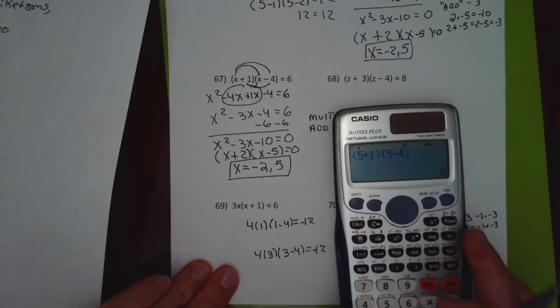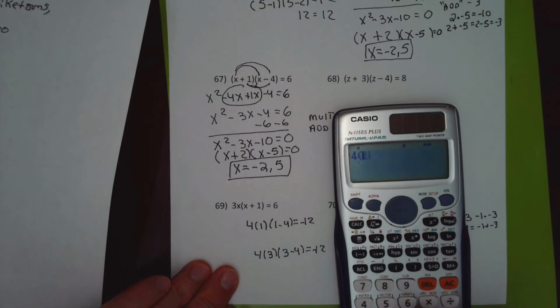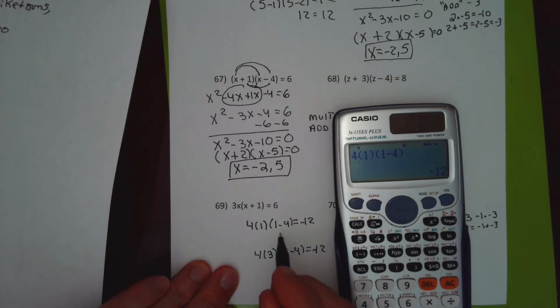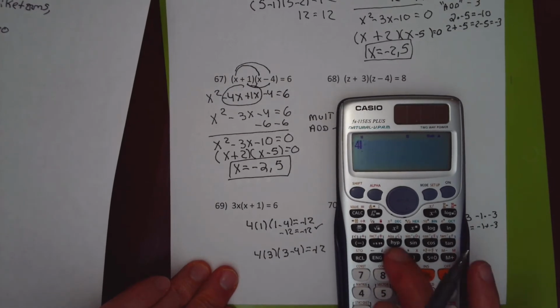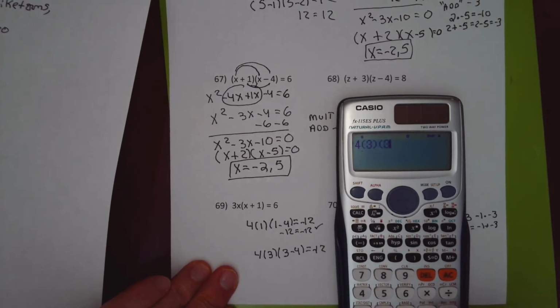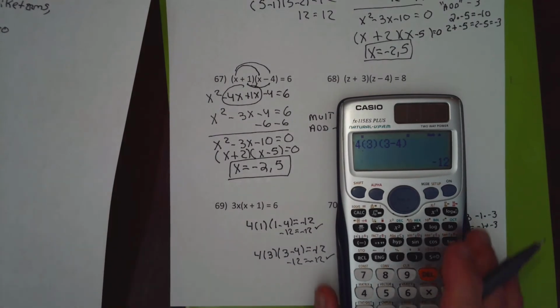So first checking, 4 times 1 times 1 minus 4. That gives me negative 12. On the left-hand side, it matches with negative 12 on the right-hand side. That works. And then the next, 4 times 3 times 3 minus 4. That also checks. It gives me negative 12 equal to negative 12. So I know my answers are correct.